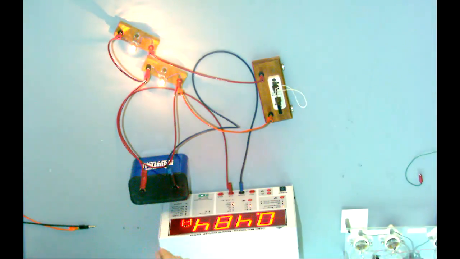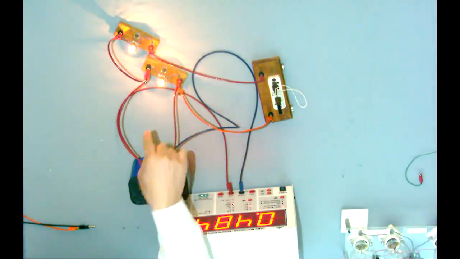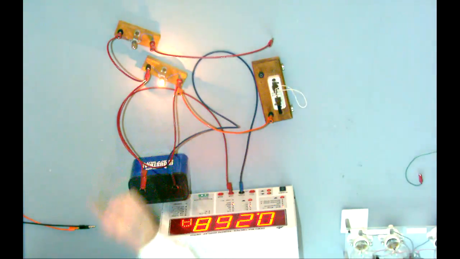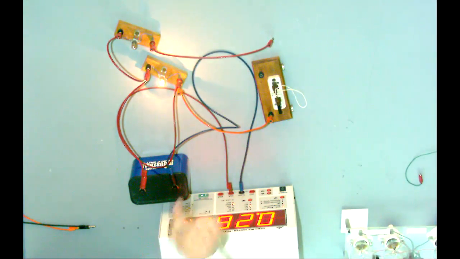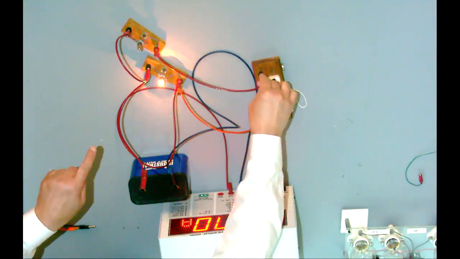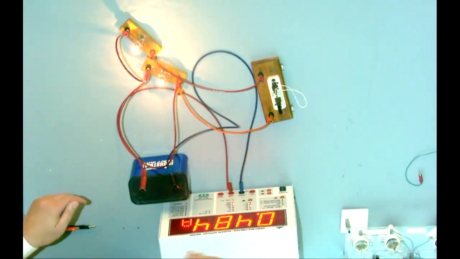Because bulbs are identical, the total resistance of this circuit now is equal to half of the resistance of a single bulb. So by adding an identical resistor in parallel, I cut resistance in half, which means I double electric current.